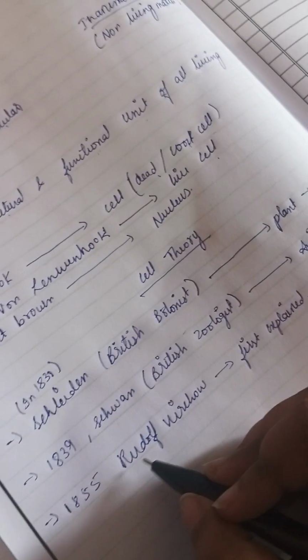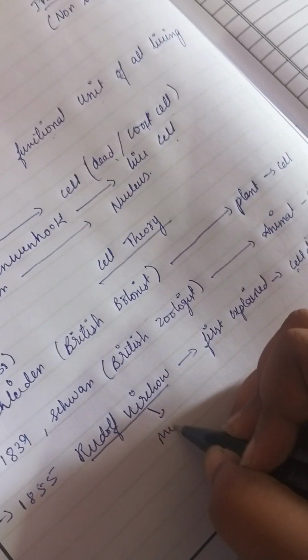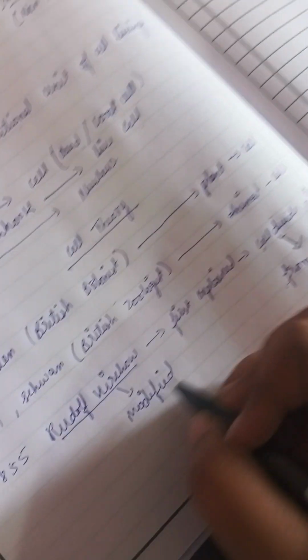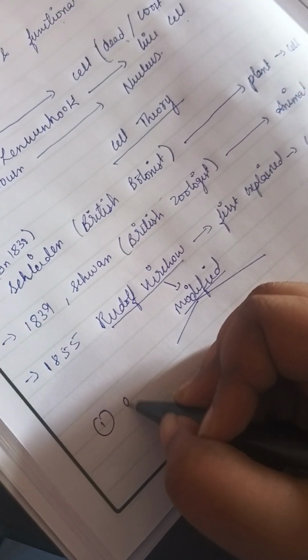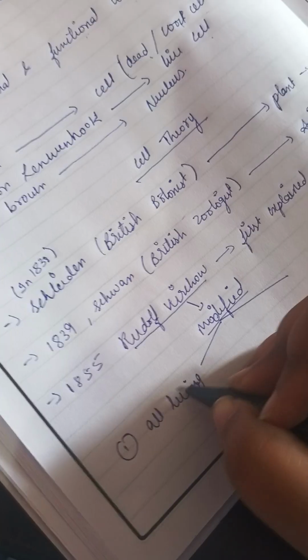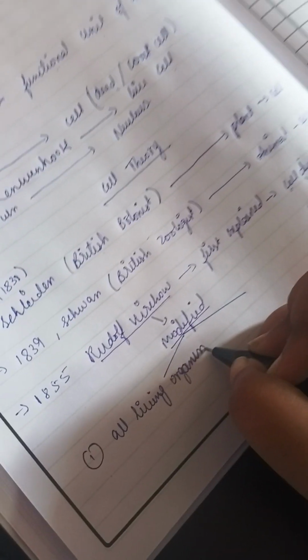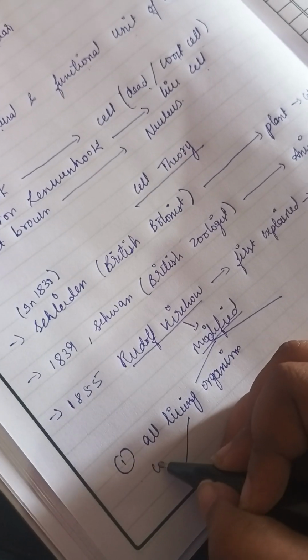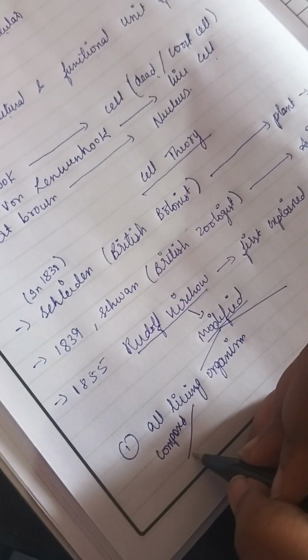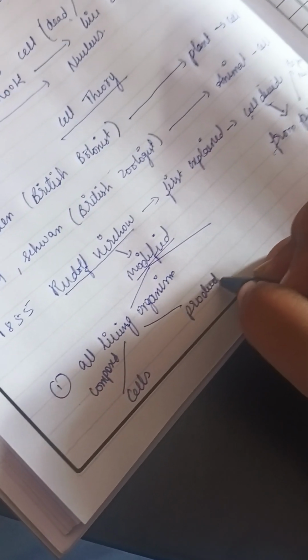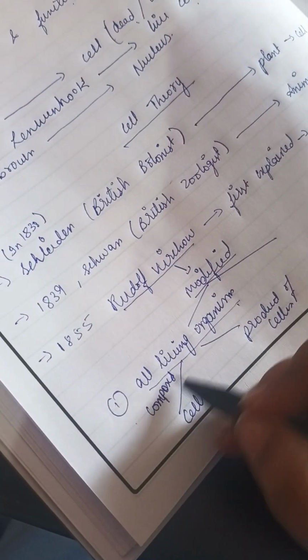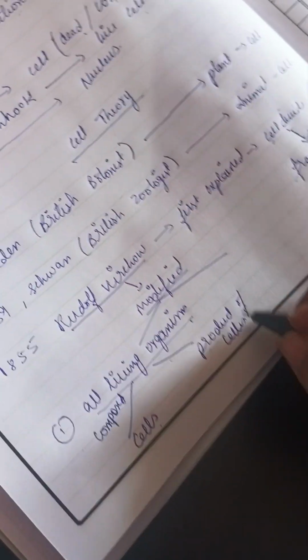Okay, so now Rudolf Virchow's explanation was modified, and he gave two criteria. The first one is: all living organisms are composed of cells and products of cells.